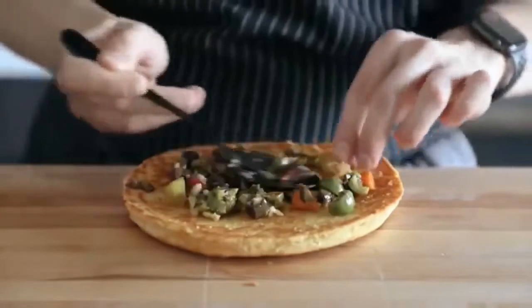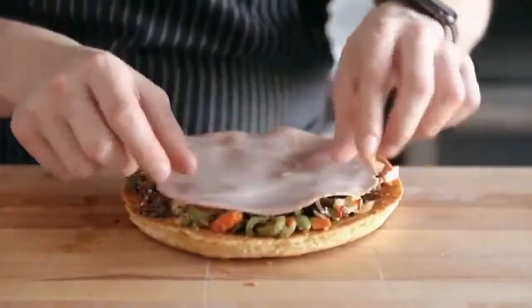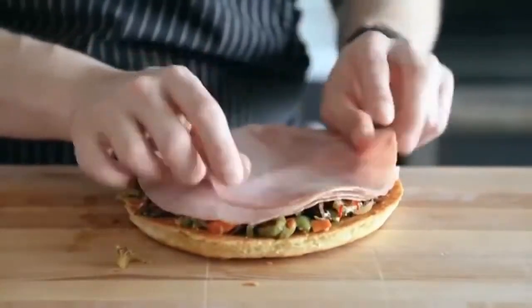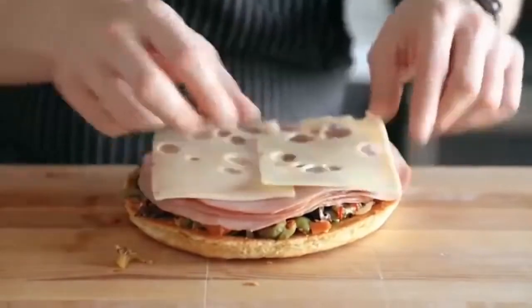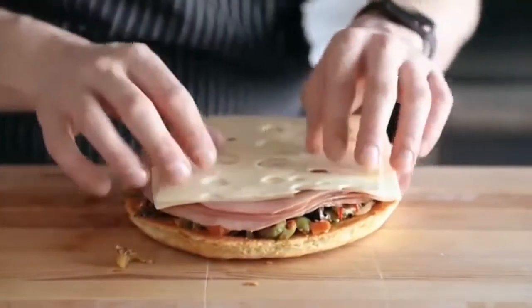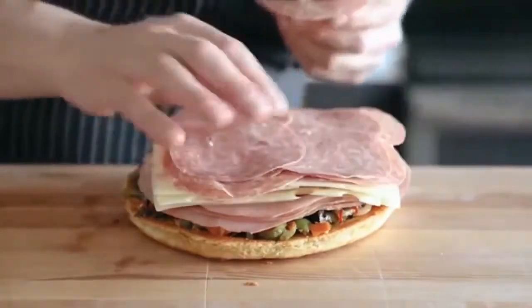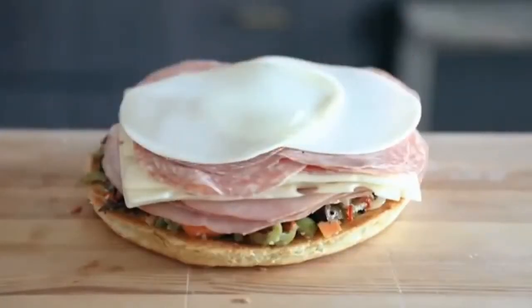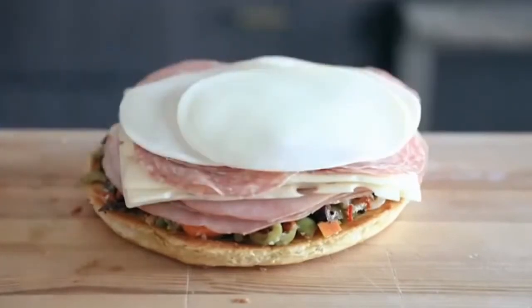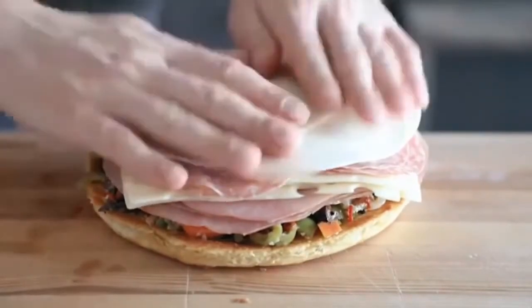Begin with a generous layer of olive salad, then a few slices of nice ham. Here I have some Prague smoked ham, a few good slices of nice Swiss cheese, and make sure you're covering the total surface area for the most part. A generous amount of sliced Genoa salami, a few slices of smoked provolone, and by the way, the number of slices is up to you. Just be aware that I did build this sandwich a bit tall.